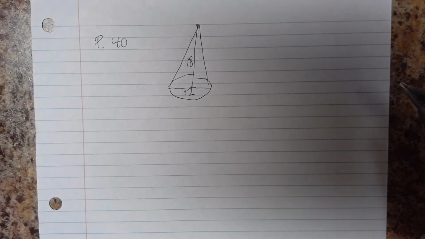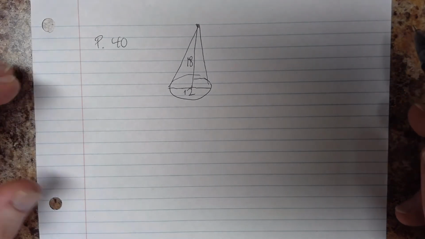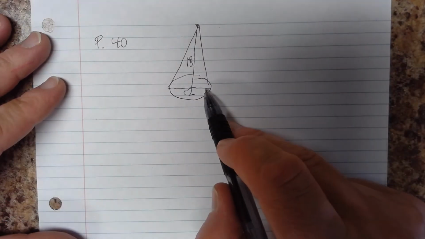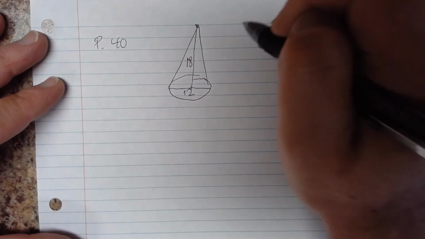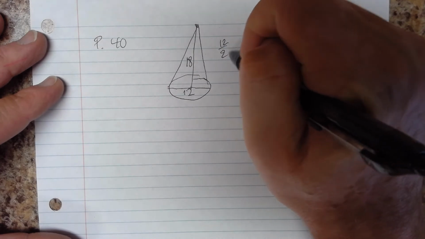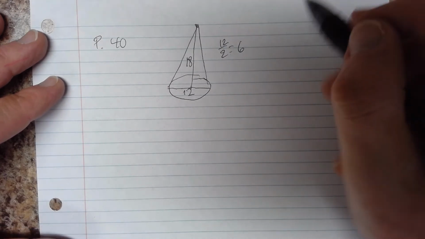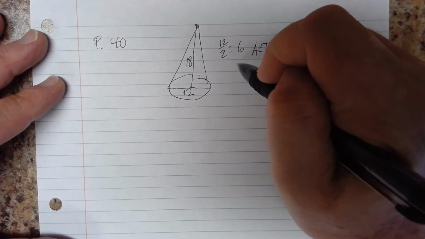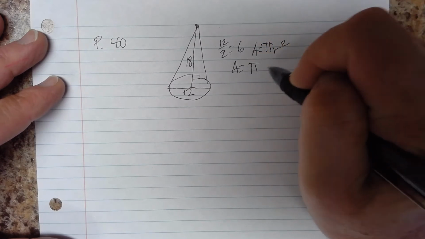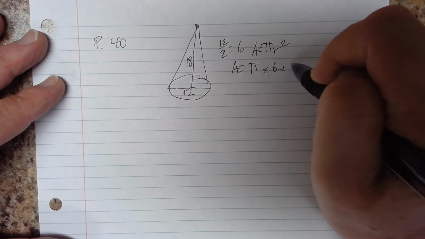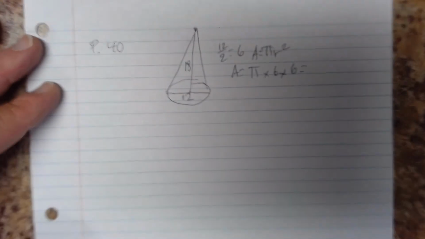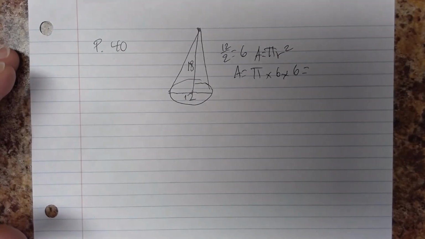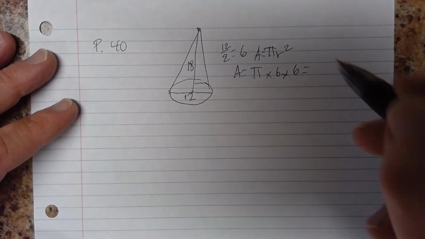So we want the area of the base times the height divided by 3. To find the area of this circle, we're given a diameter, we need a radius. 12 divided by 2 equals 6. Now we can go ahead with area equals pi r squared. A equals pi times 6 times 6, because that's squared.